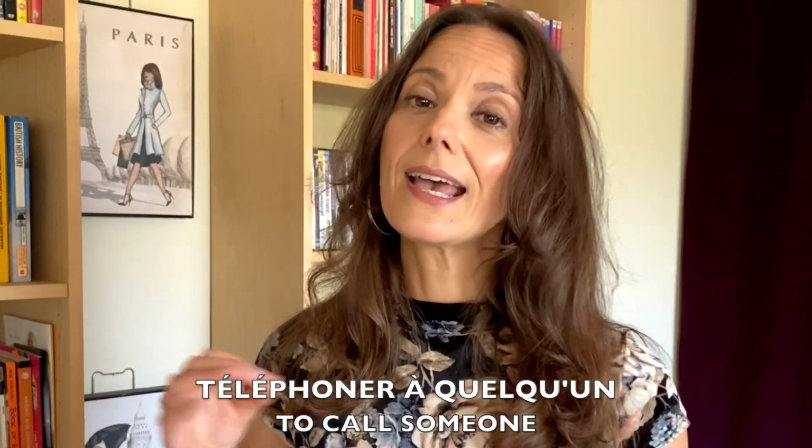Here the preposition à is not explicitly mentioned, which means you need to know the structure of the verb téléphoner in order to use the correct indirect object pronoun. You need to know that we say téléphoner à quelqu'un. The verb téléphoner is structured with the preposition à or au. Therefore, we use an indirect object pronoun.